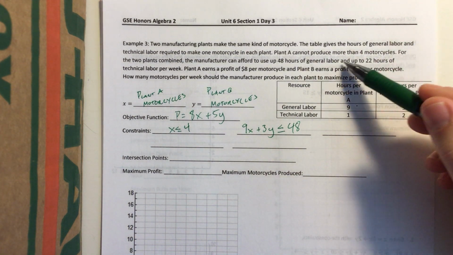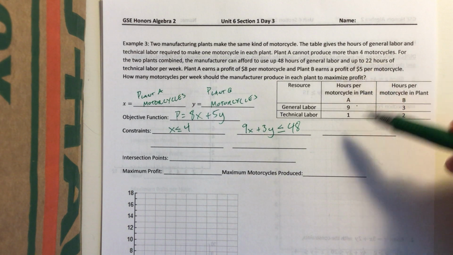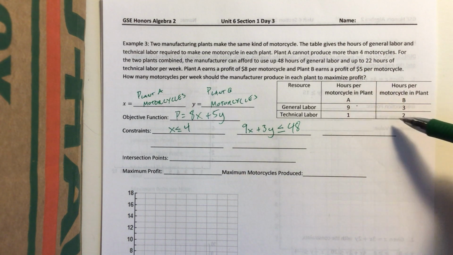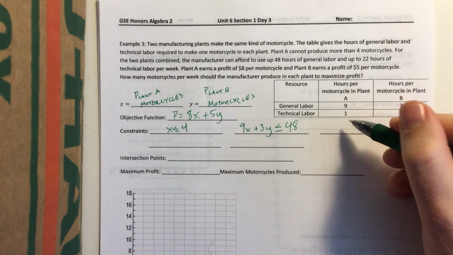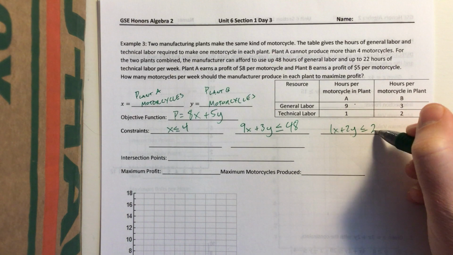Technical labor, we want to do the same way. We can have up to 22 hours of technical labor. And so if I use the same idea here, 1x plus 2y must be less than or equal to 22.